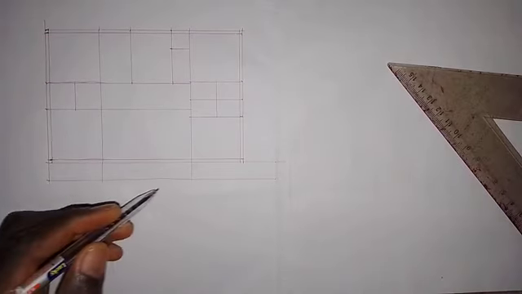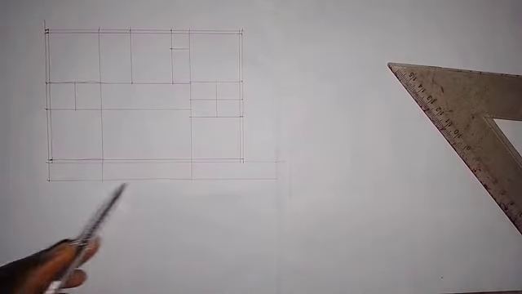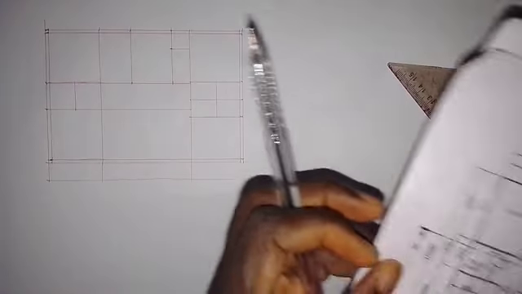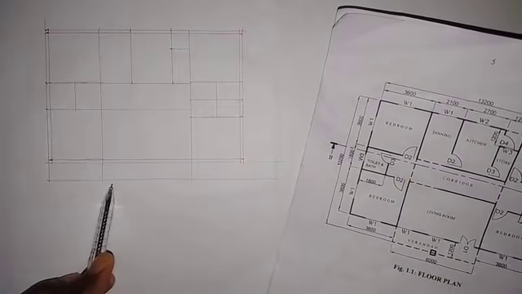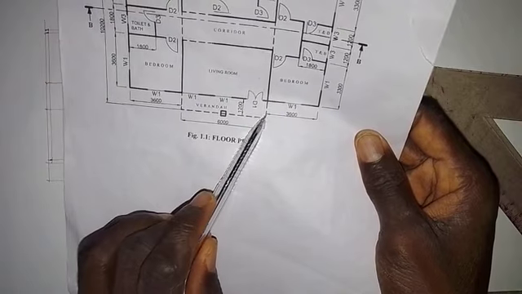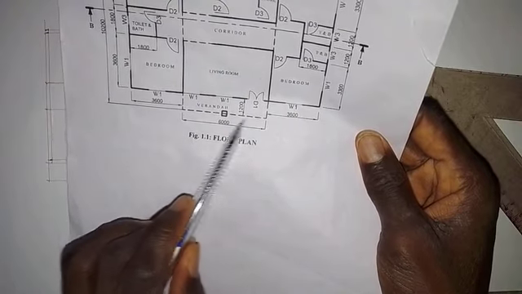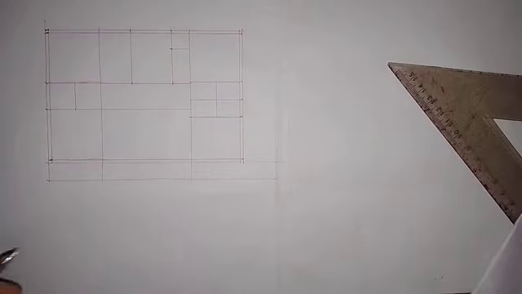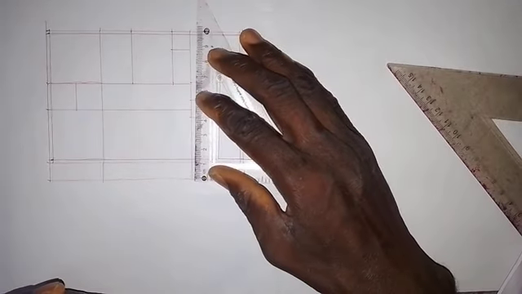Then here we have the beam. If you look at the given plan, there is a beam here in the veranda. This is it. When you see a short dashes line like this, that means it's a beam. So for this beam, the thickness is also the same as that of the wall.